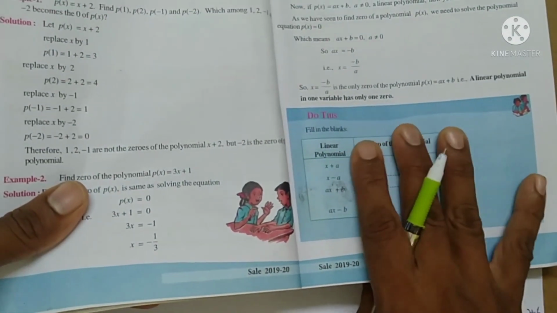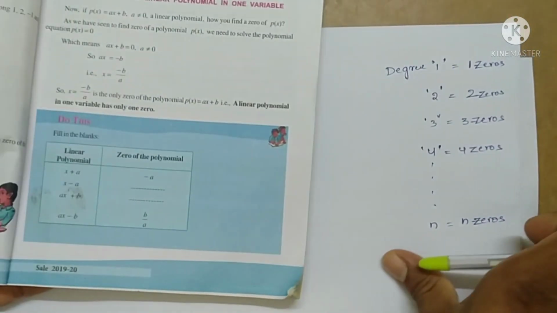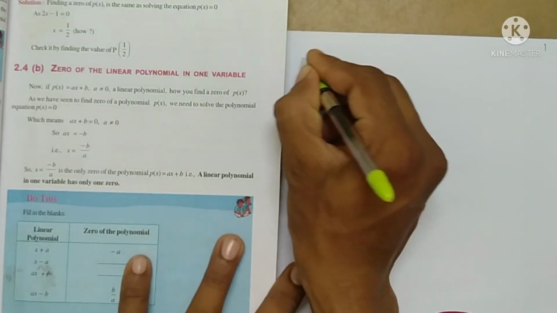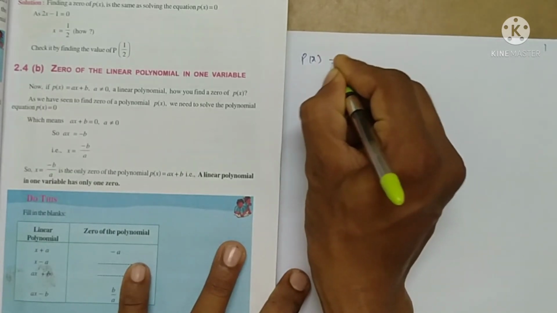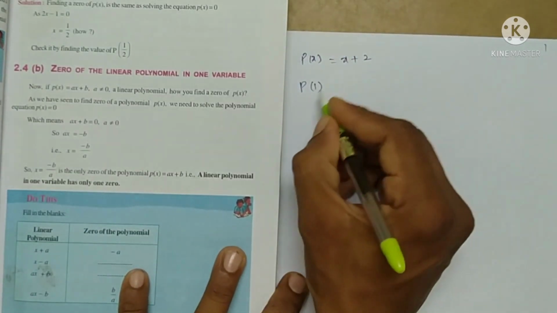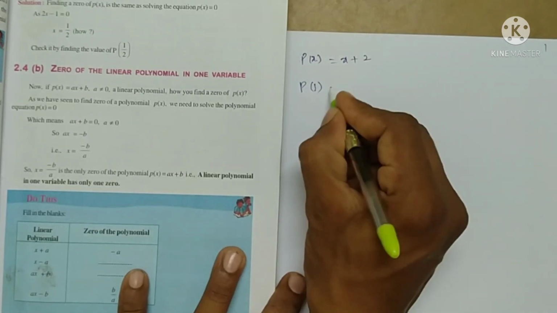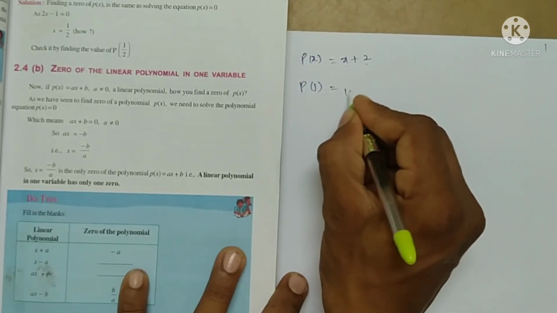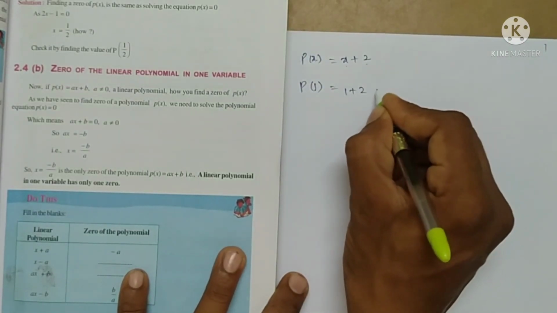So P of x is equal to x plus 2, right? So find P of 1. Substitute x equals 1. So 1 plus 2. Result is 3.